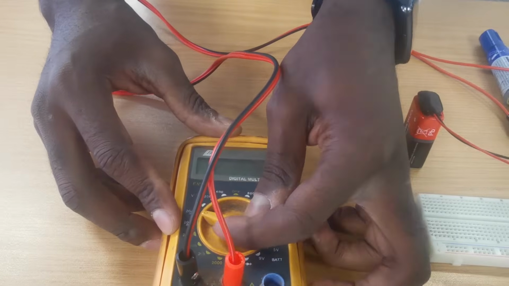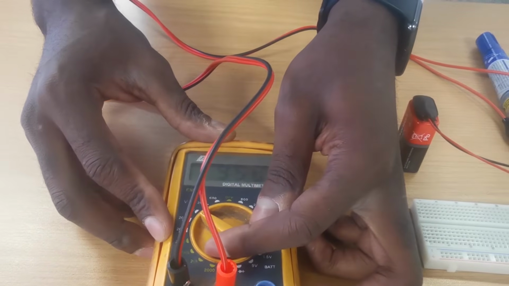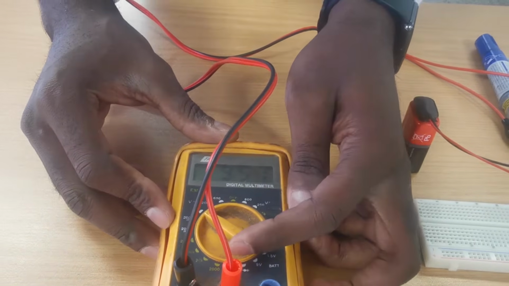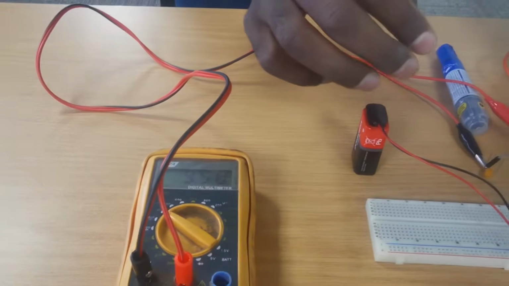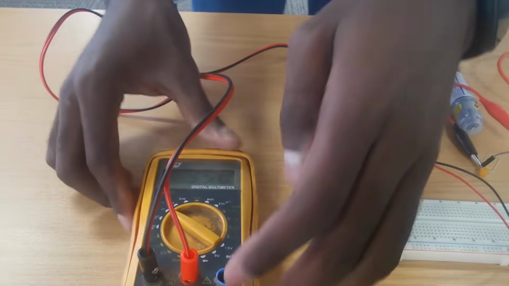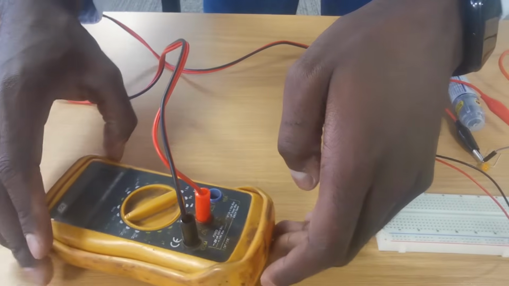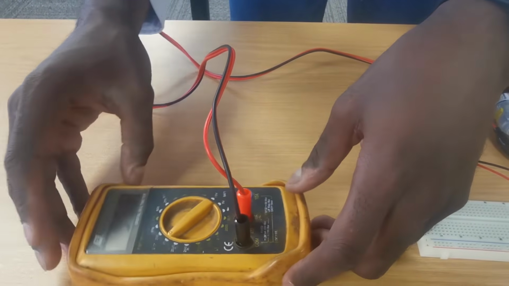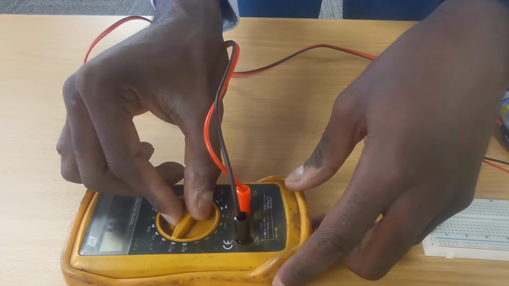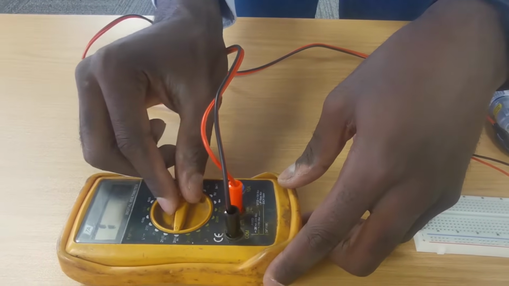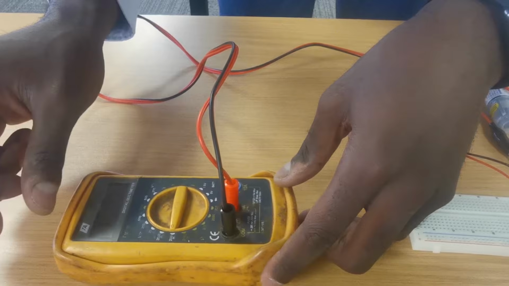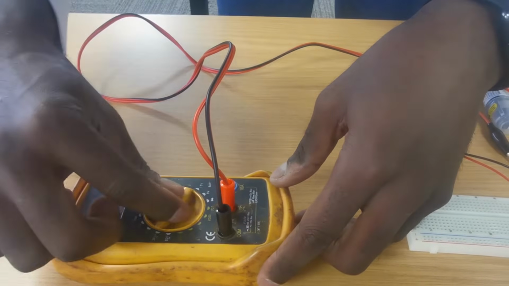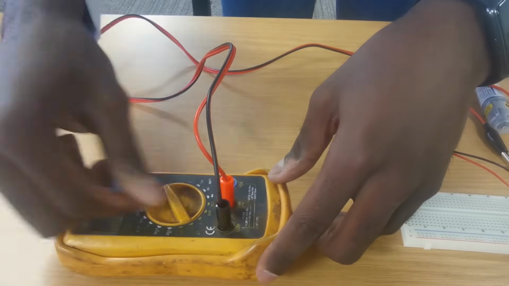So I can take that down. Okay, and this is the current reading that I'm getting, and that will be in amps. All right, actually this would be this side.